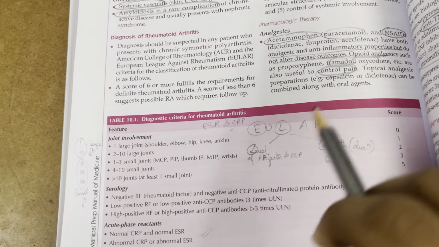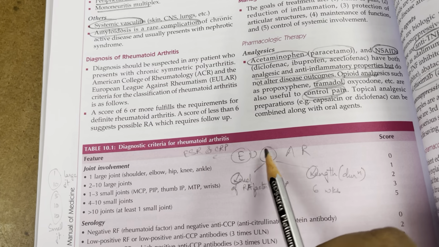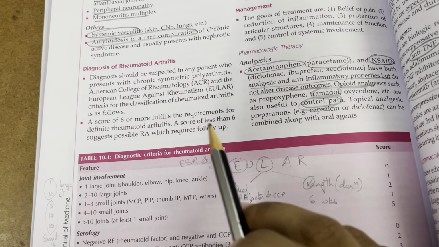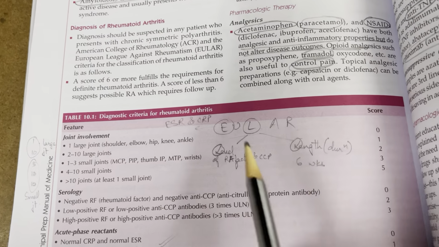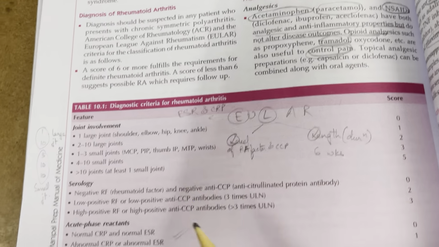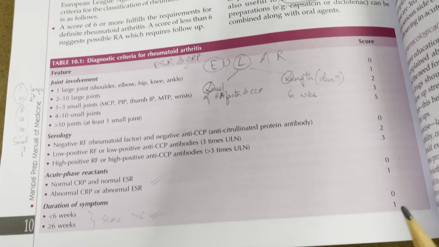Then for diagnostic criteria, you have the EULAR criteria. I like to remember it as EULAR 1, 2, 3, 4, 5. So one extra is 6. So if the score is greater than 6, it is definite rheumatoid arthritis. So look at E. You have E for ESR. So ESR and CRP, if it is normal, then 0. If both are abnormal, then 1.